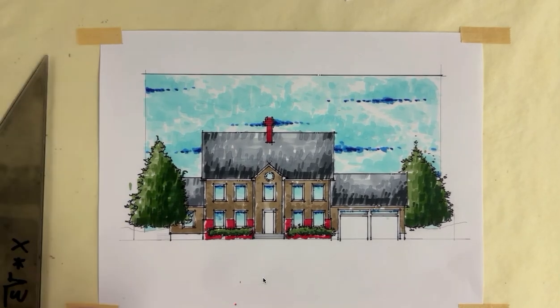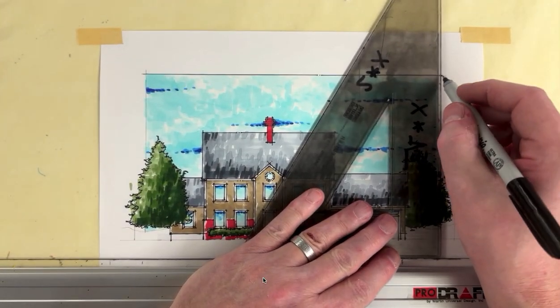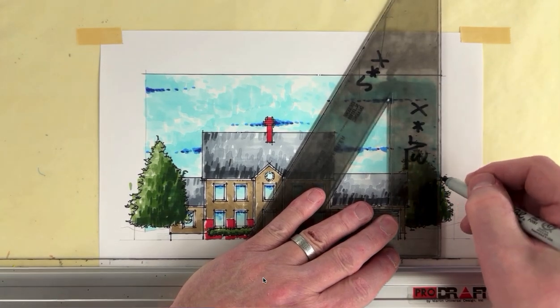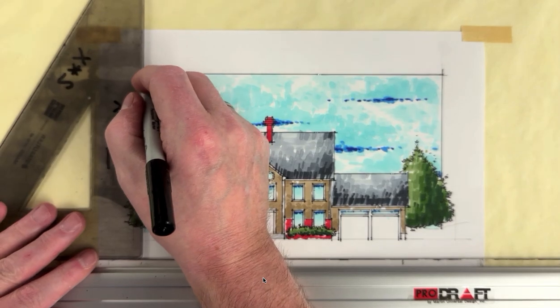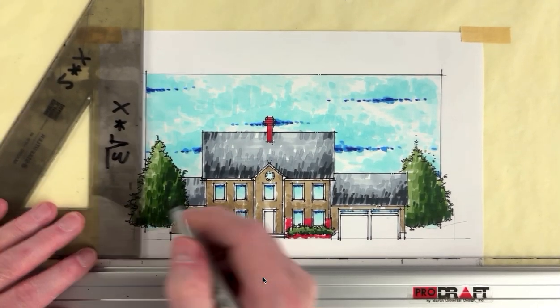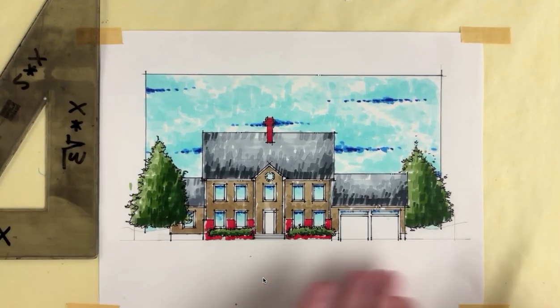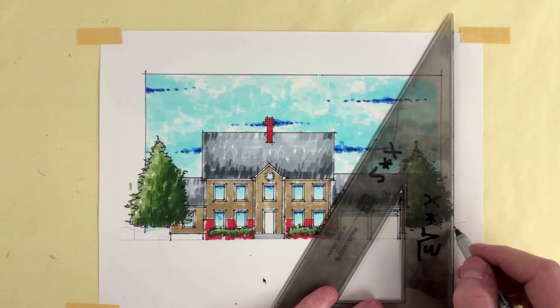I'm going to do the side stripe, the side of my border. I'm going to do the background curly stripe, whatever you want to call it.